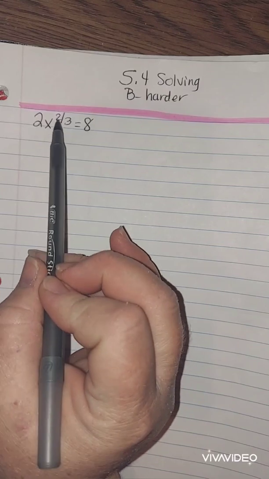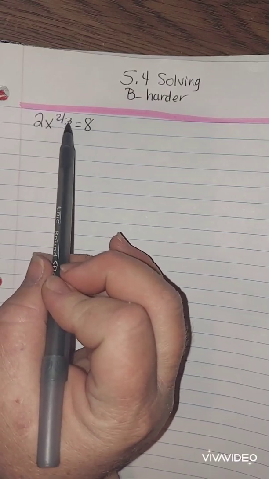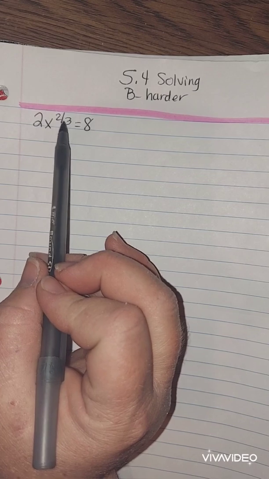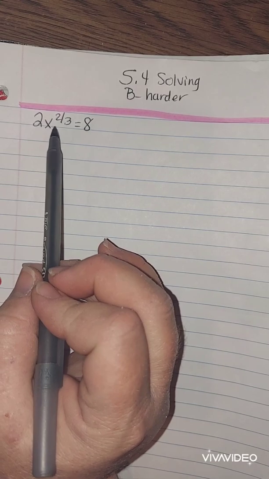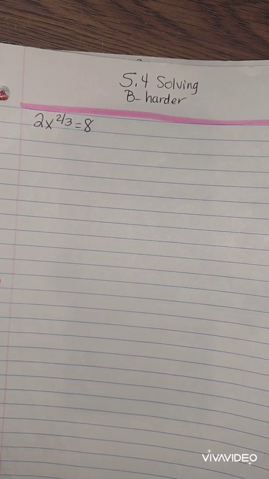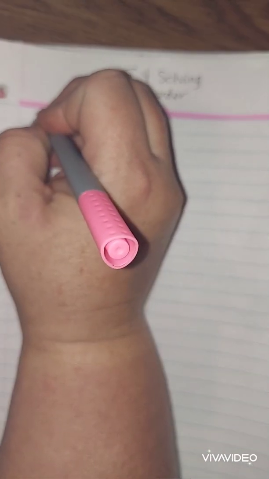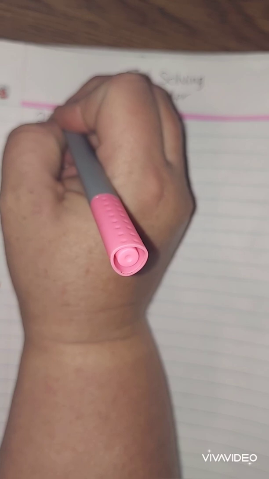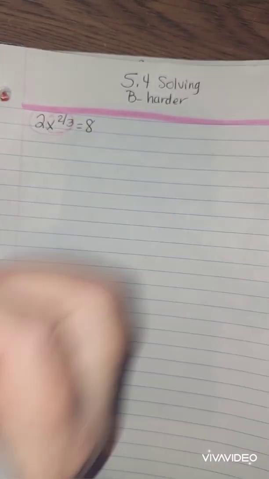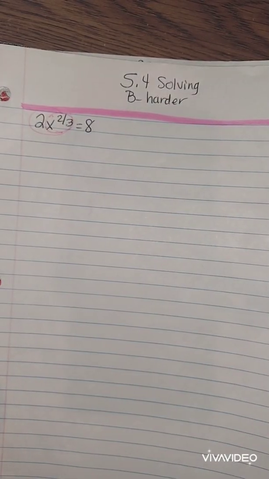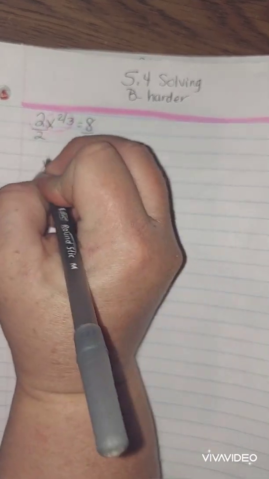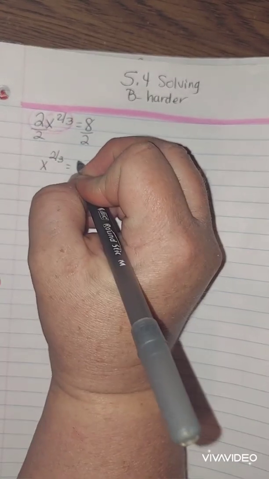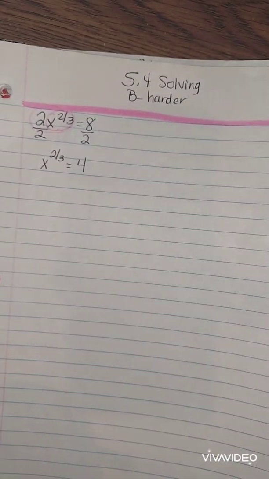Okay, so notice just because it's an exponent here doesn't mean that you have to treat it any differently. So I'm still going to onion this. When I onion this, I want to get the x by itself. I still want to isolate. So one of the first things I'm going to do is divide by 2, because this x to the 2/3 power needs to be isolated.